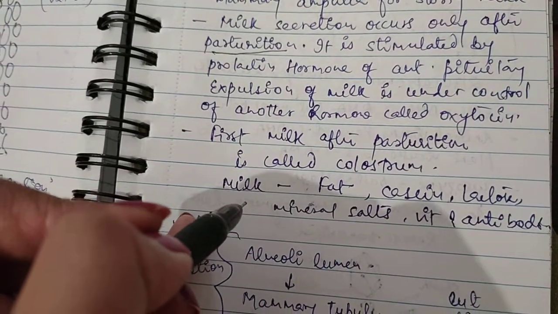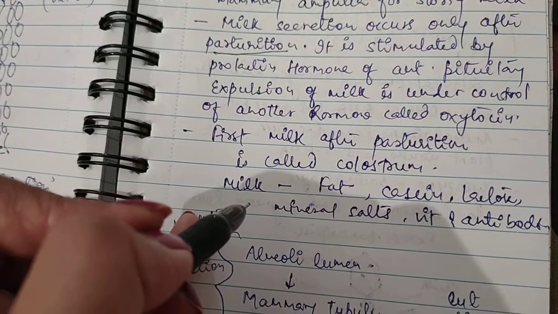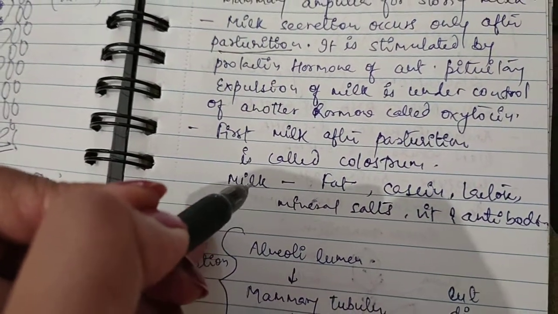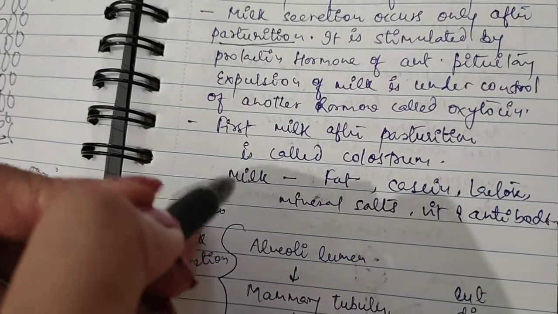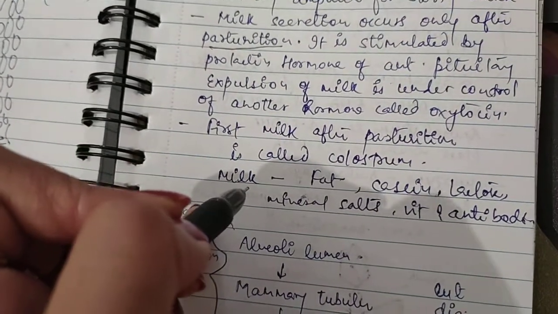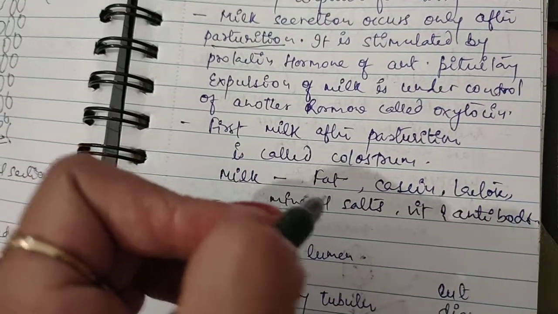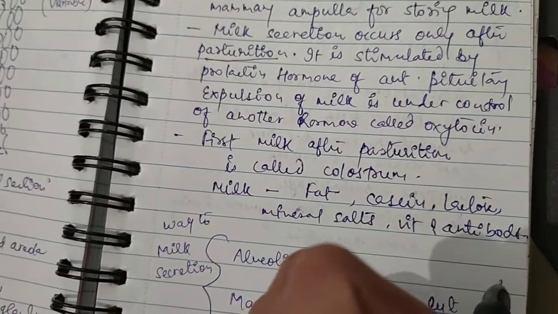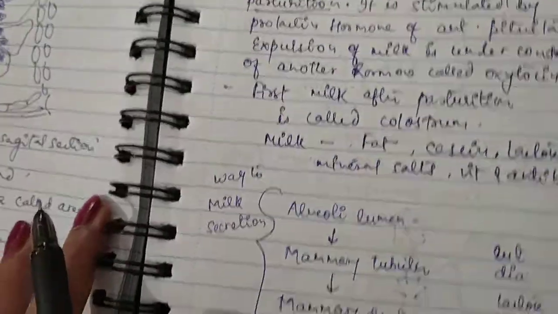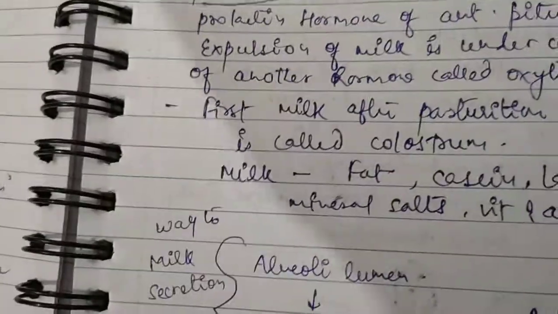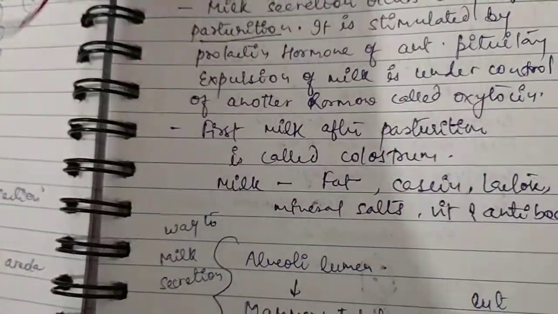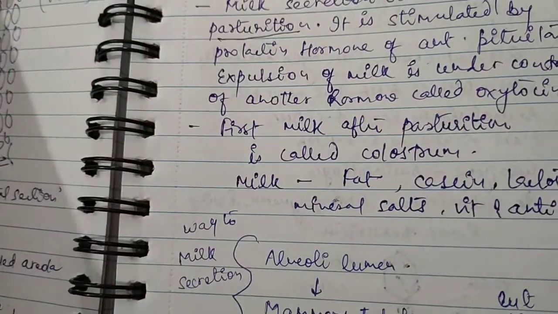important for a baby, as it has so many antibodies, so it is also called an immunity booster. Then constituents of the milk are fat, casein, lactose, mineral salts, vitamins and antibodies. So this is about the mammary gland.